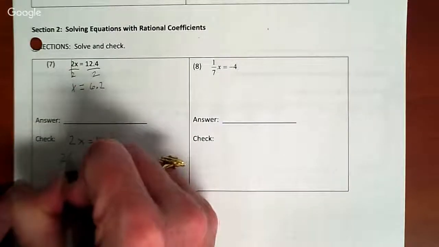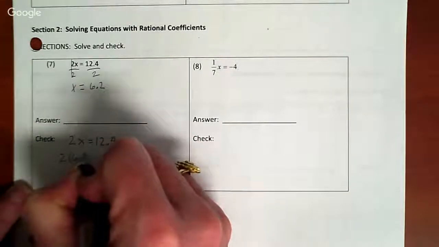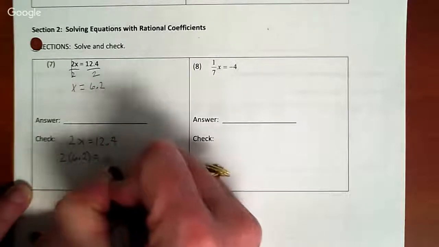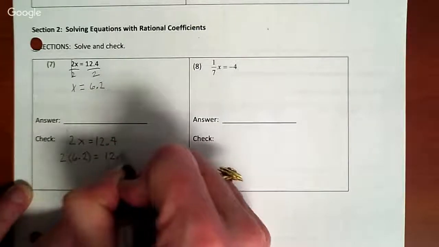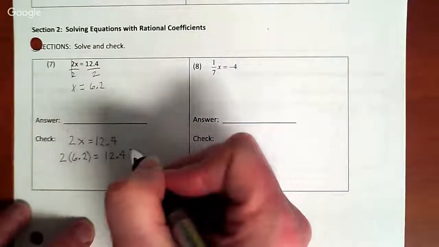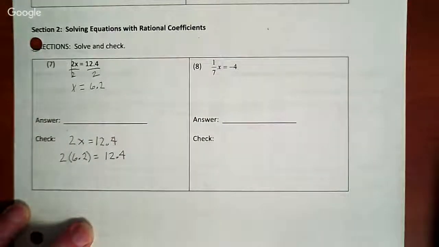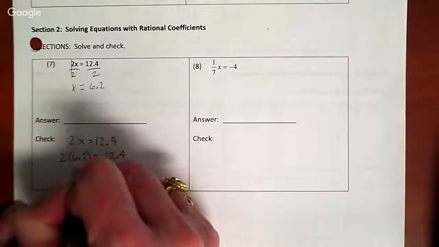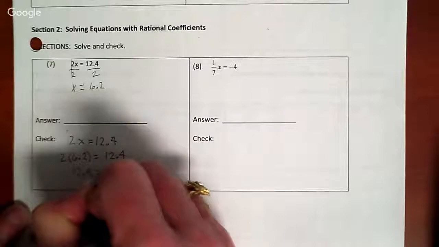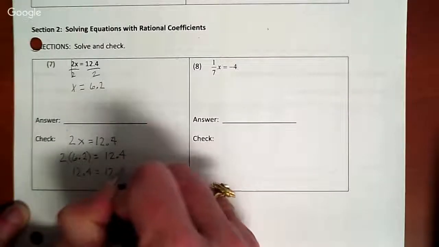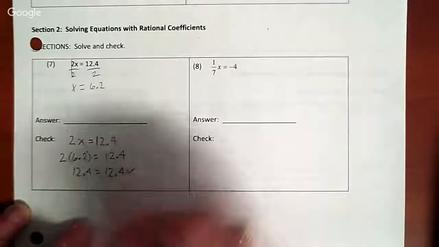So 2 times 6.2 equals 12.4. Again, make sure you put that in your calculators. So we have 2 times 6.2 equals 12.4. And that equals 12.4. So both sides are correct.